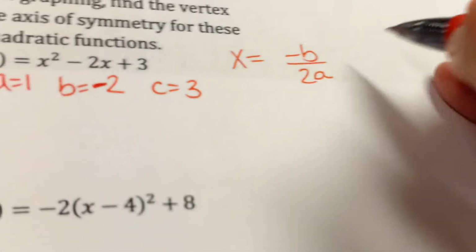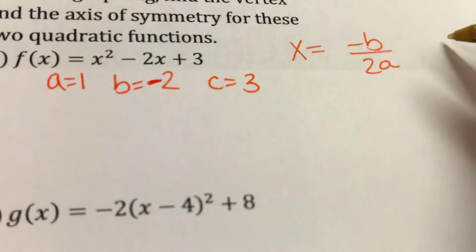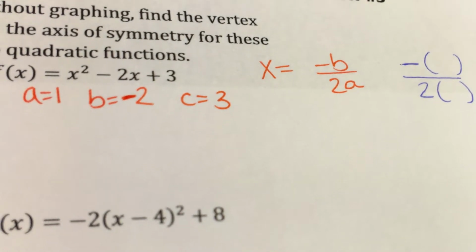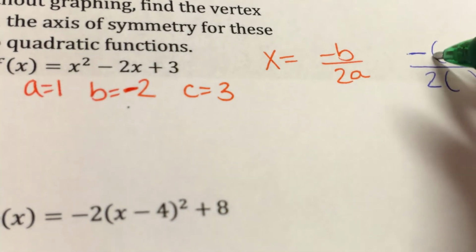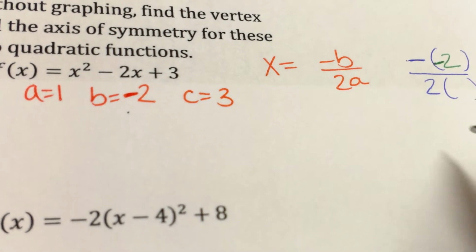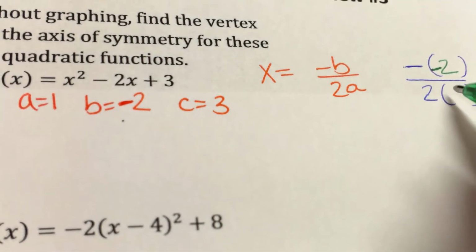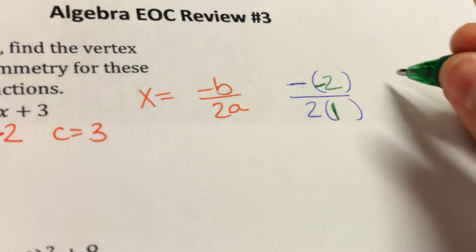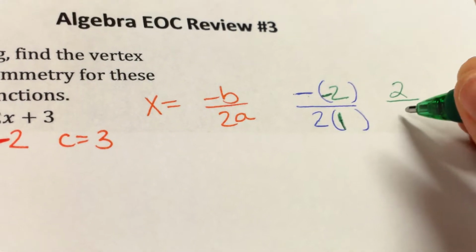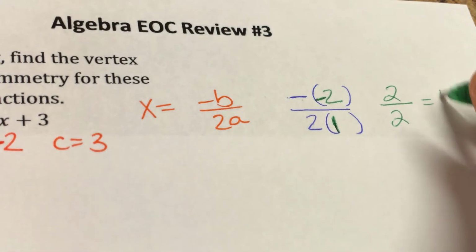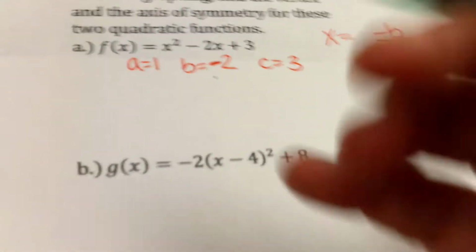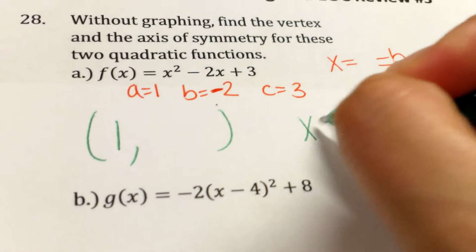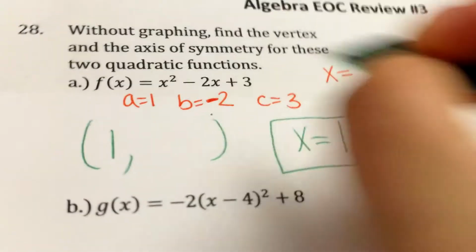So I'm going to plug it into this equation. We have negative and then the b over 2 and then the a. My b is -2, so we're going to put in -2 there. And my a is 1. So here I have a negative and a negative. That becomes a positive 2. 2 times 1 is 2. 2 divided by 2 is 1. So I found my first part of the vertex, but not only that, I also found my axis of symmetry. My axis of symmetry is x equals 1, because that's your x value.